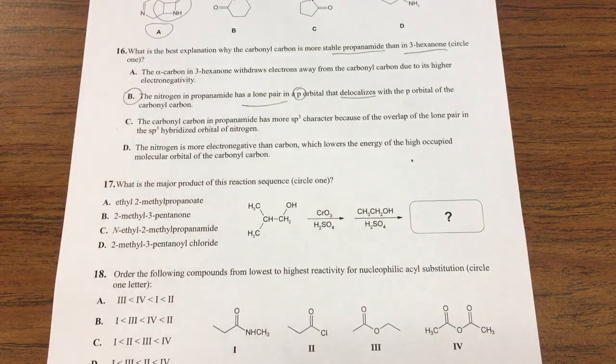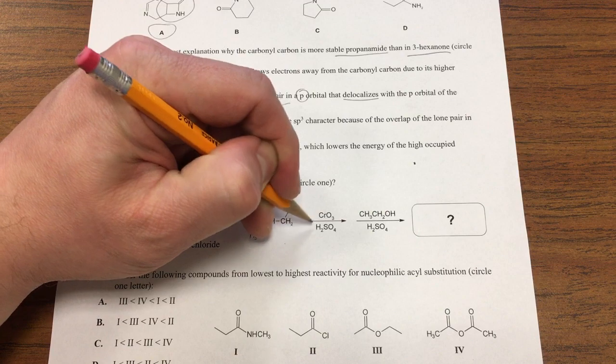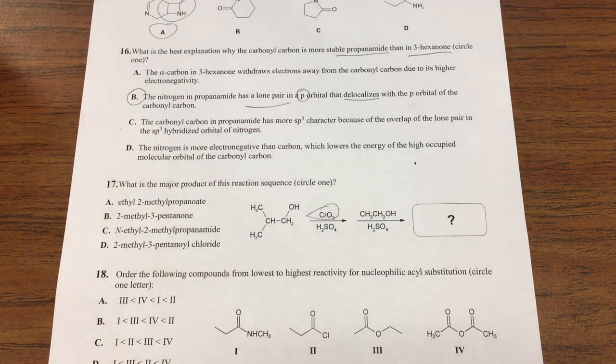Okay, number 17. This is a naming problem that also has a bit of synthesis to it. So to know what you're going to name here, you got to know what the product is. Let's figure this out. After step 1, CrO3, chromium oxide. That chromium, since it has so many oxygens, will usually carry out an oxidation.